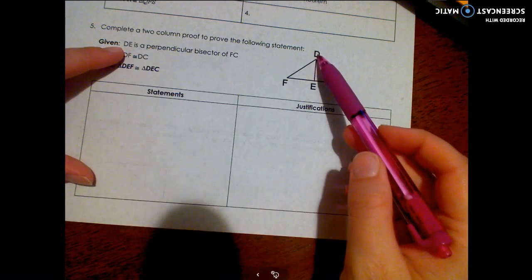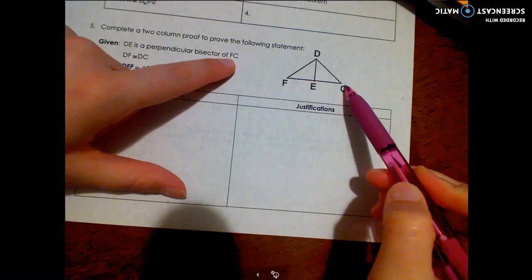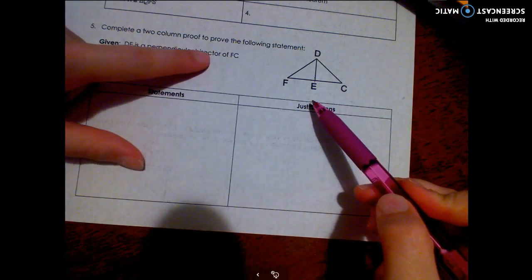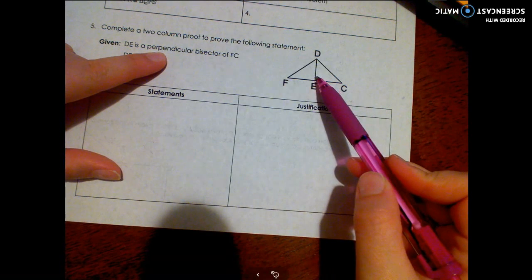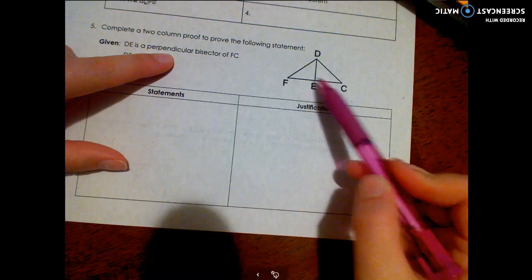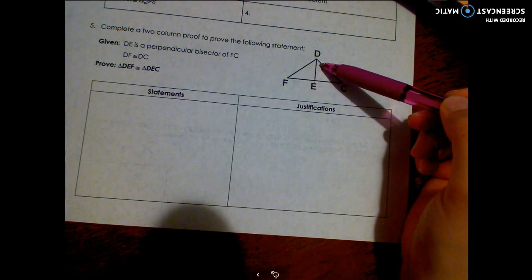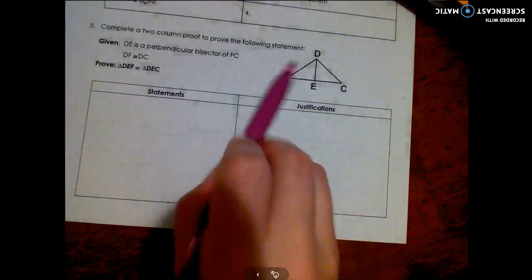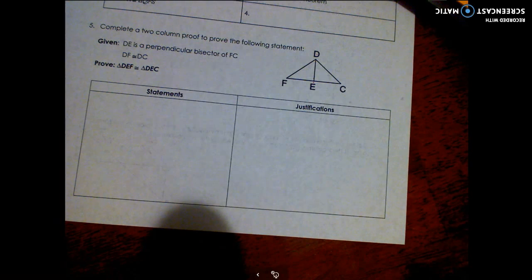First thing is that DE, so this line segment, is a perpendicular bisector of FC. What that means is that it bisects FC, so it cuts FC in half, specifically creating a perpendicular line, which makes 90-degree angles on both sides. A lot of confusion I saw is that people said that this line segment was a bisector of angle D, but it's not. It doesn't say that. So it is only a bisector of whatever it says that it is. So, for example, you can't say that these two angles are congruent. You don't know anything about those two angles.